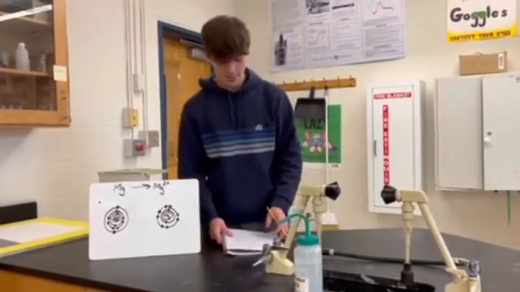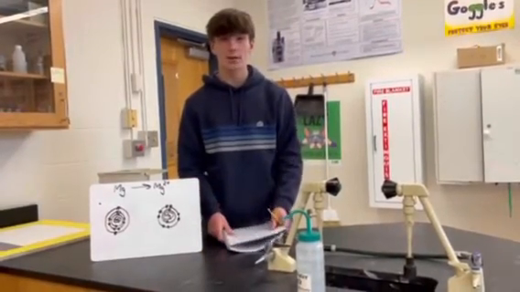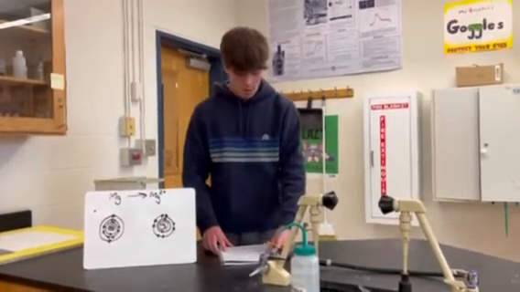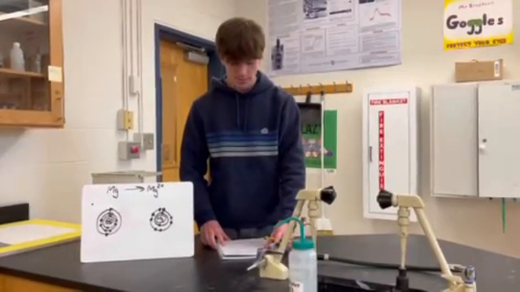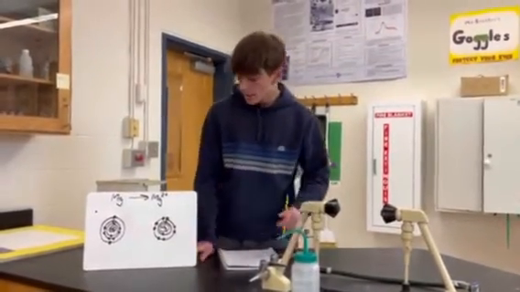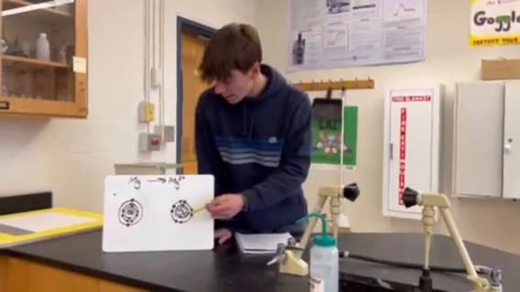Hi, I am doing FRQ number 7 for AP Chem, and the first question is, why does magnesium naturally form a 2+ cation instead of something else? So as you can see, I've written it out here.